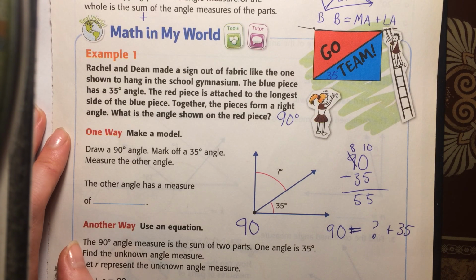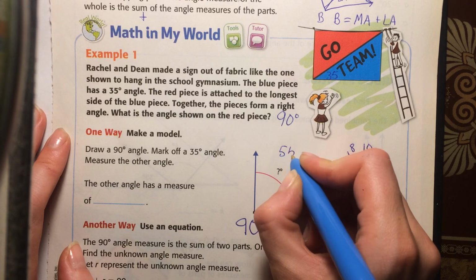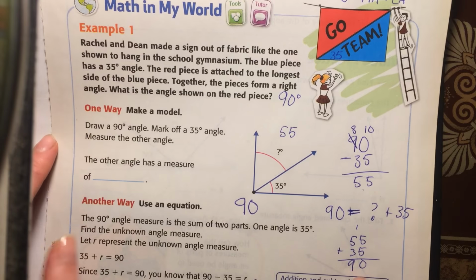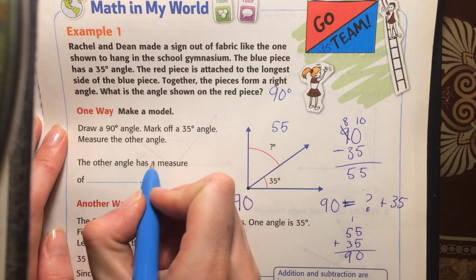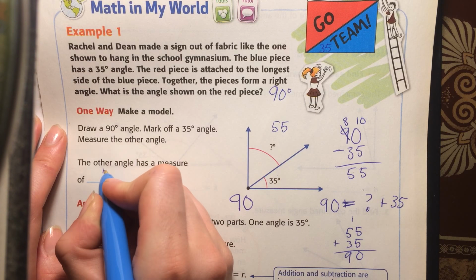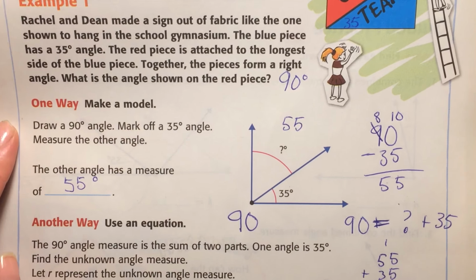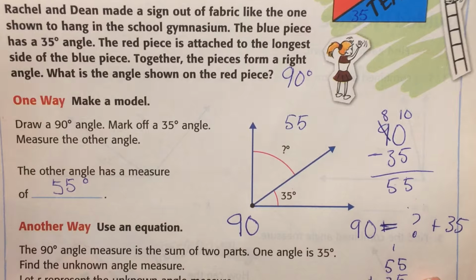Hmm. 55. Let's see. Does 55 plus 35 equal 90? It does. So the other angle has a measure of 55 degrees. Remember, we need that little circle to be degrees.